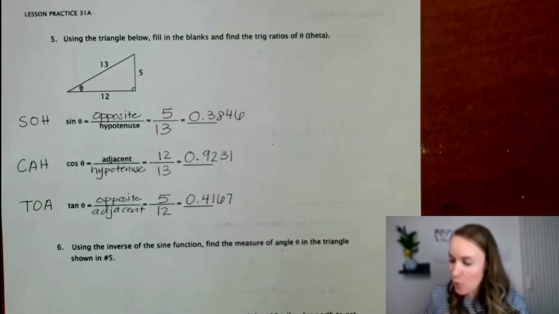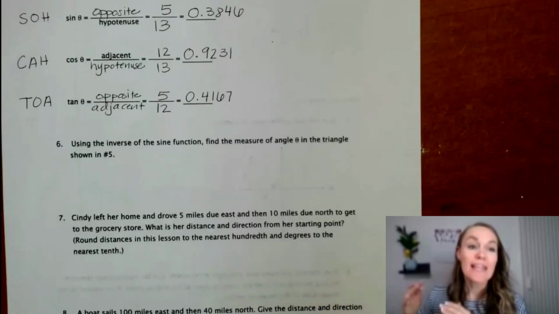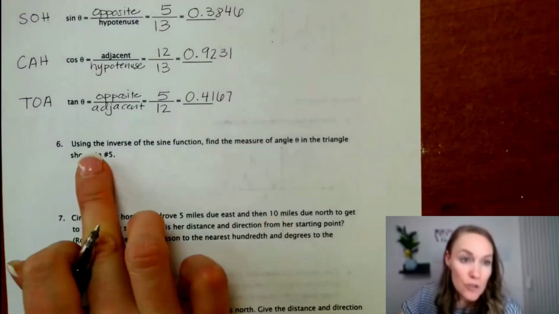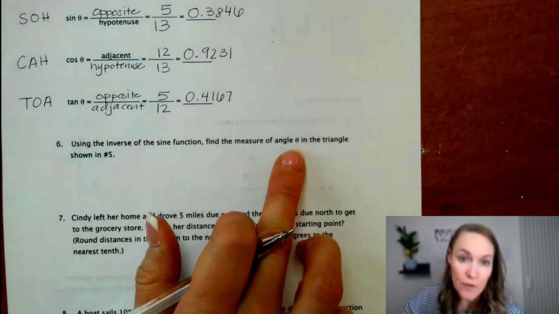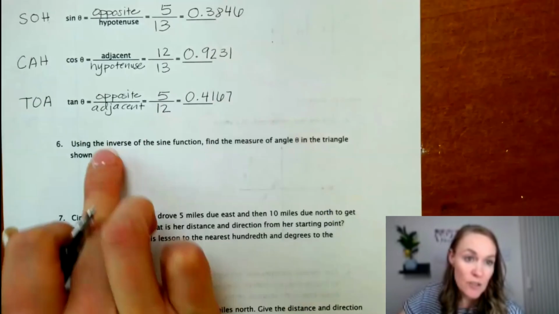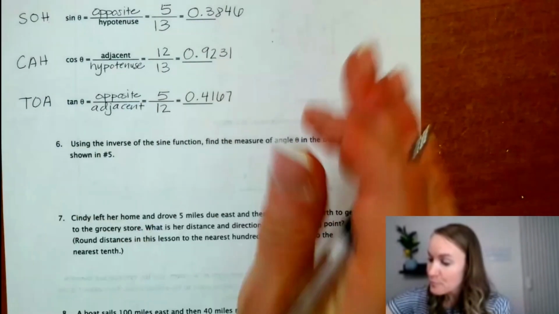Okay, now we're actually going to solve for theta. So we're going to go the extra step in solving for theta. Using the inverse of the sine function, find the measure of angle theta in the triangle shown in number 5. So in this one, using the sine function, we're actually going to solve for theta. And I do want to show you the algebra of how we write this.